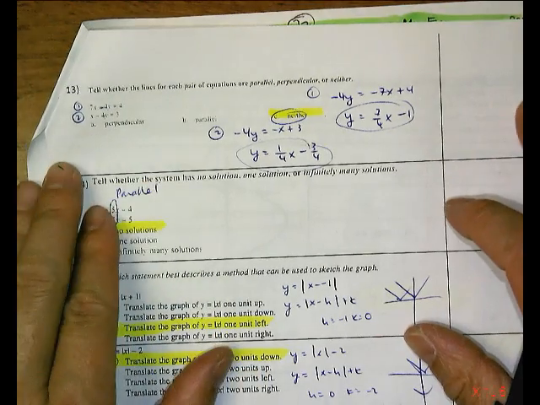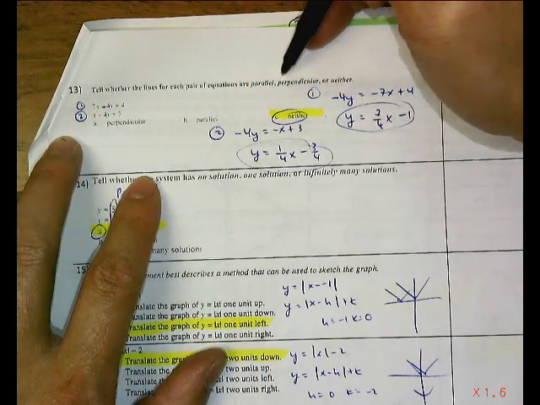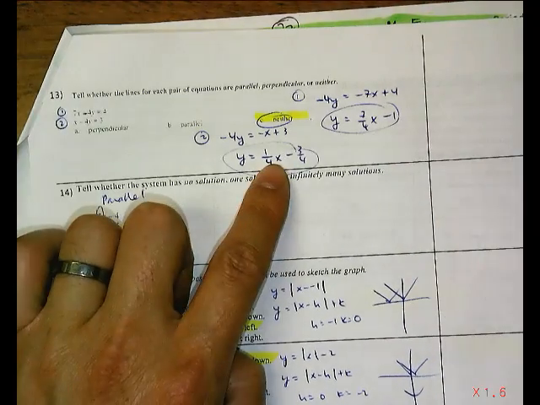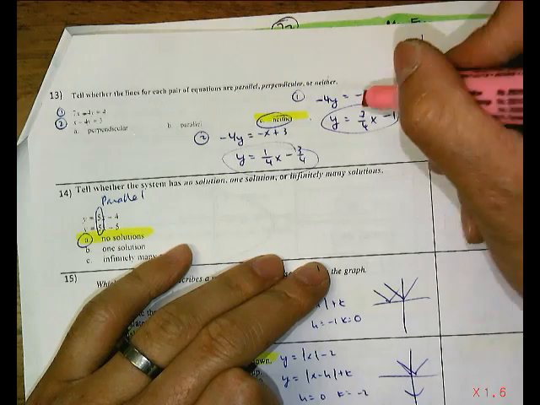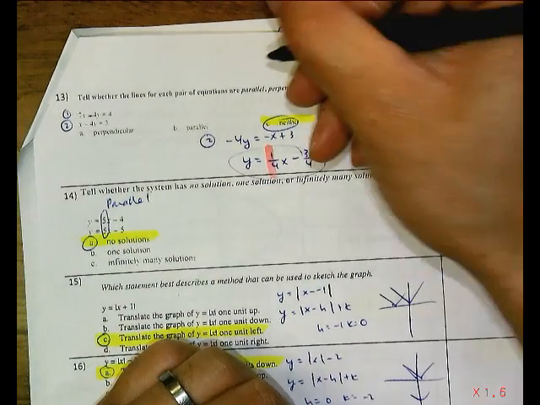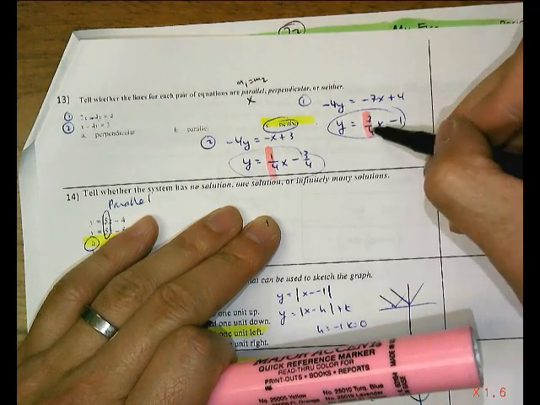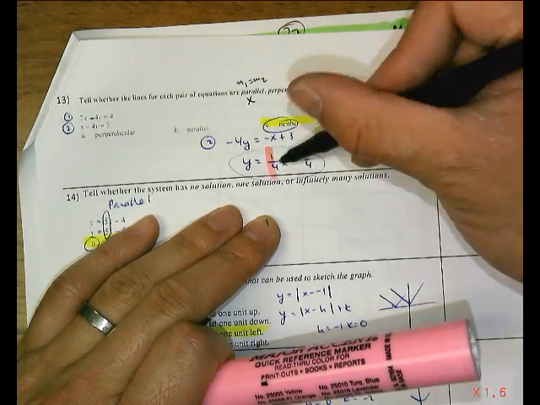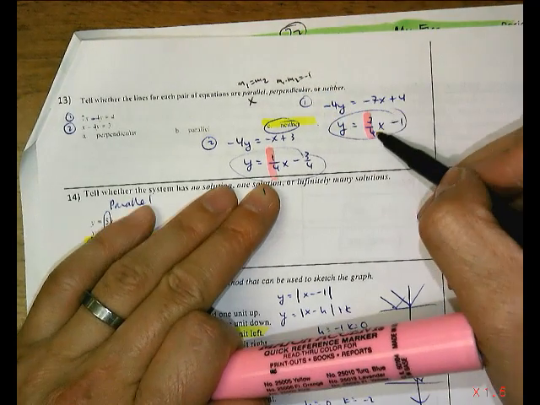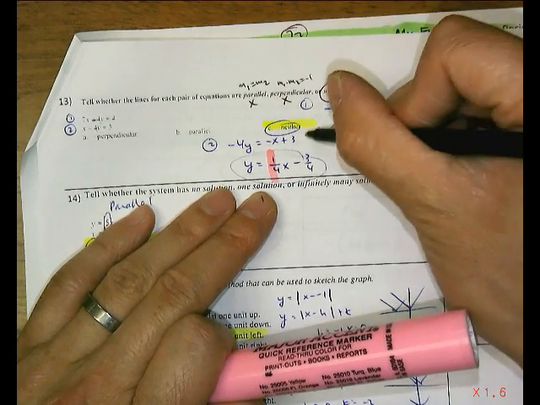Question number 13, a little bit difficult to see. Tell whether the lines for each pair of equations are parallel, perpendicular, or neither. Just transform both of those into slope-intercept form. Notice my slopes are not equal to each other, so they're not parallel. Parallel slopes are equal, so it's not that one. Perpendicular is that their slopes' product is negative 1. So if I multiply these two numbers, I'll get 7 over 16. So it's not perpendicular, therefore it's neither. Neither is my answer.